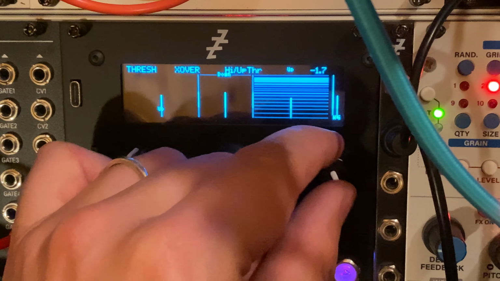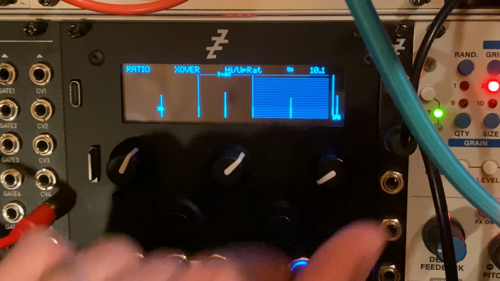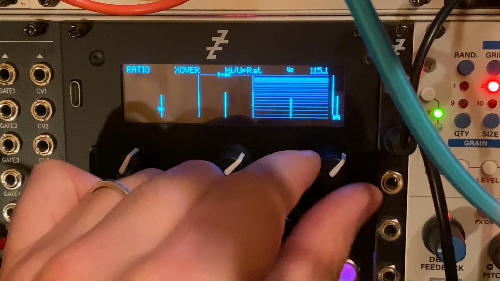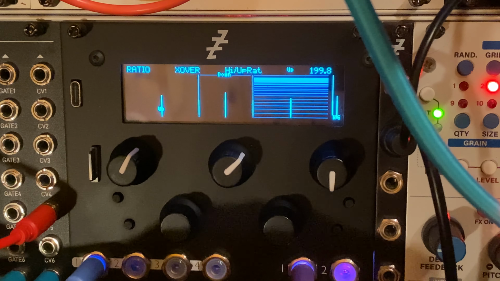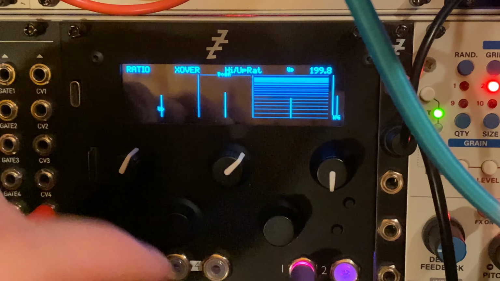So now let's set the threshold for the upper band. It has quite high ratio, which is visualized by the lines. This kind of uniform set of lines shows a low ratio, and then high ratio is visualized by the lines clustering closer to the threshold.